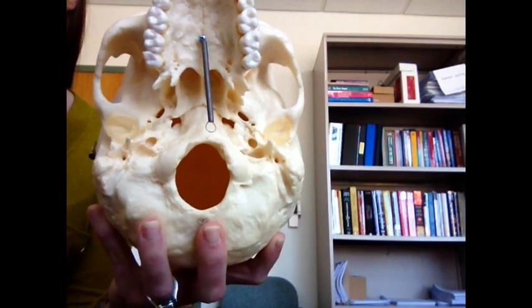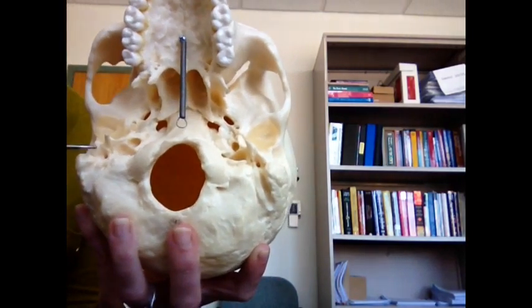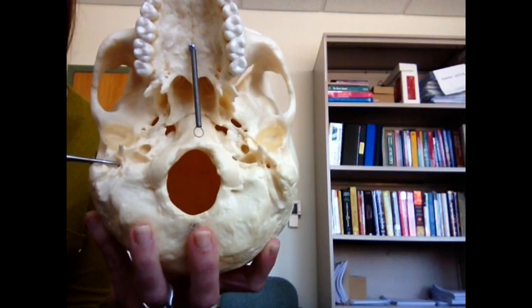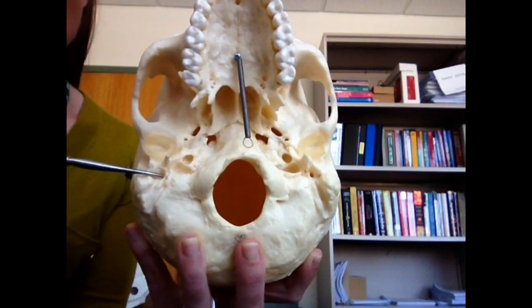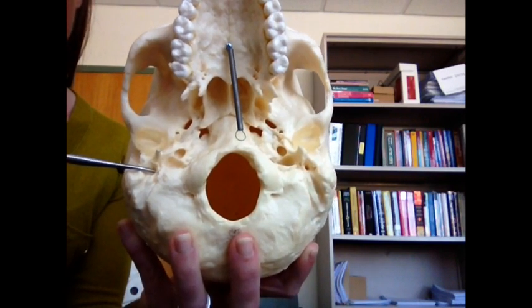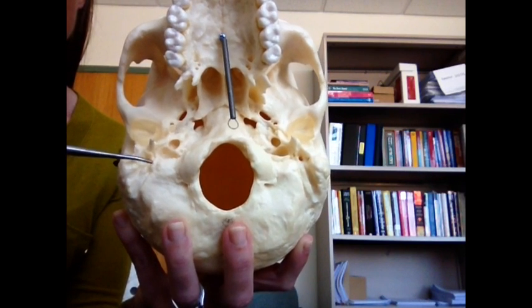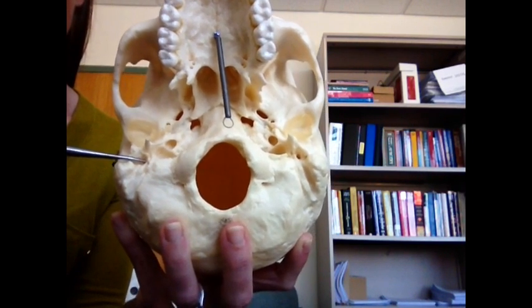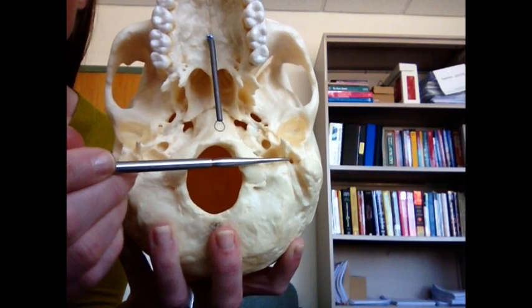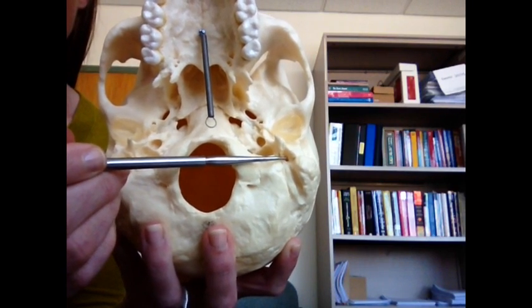There's a small hole in between those two processes right here. This is called the stylomastoid foramen because it's located between the styloid and the mastoid. So stylomastoid foramen. Same thing on this side, the small hole here.